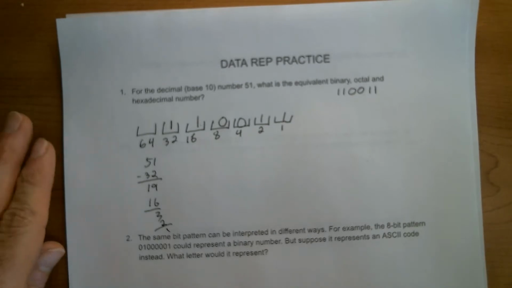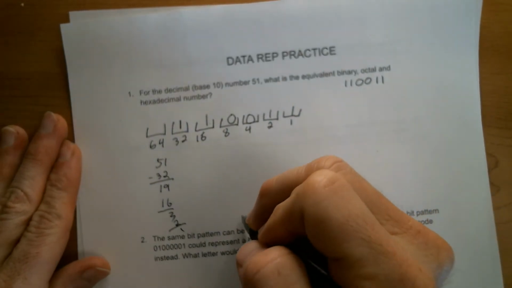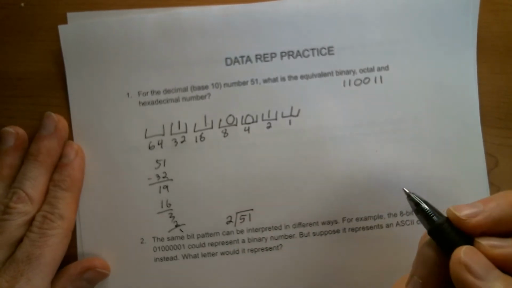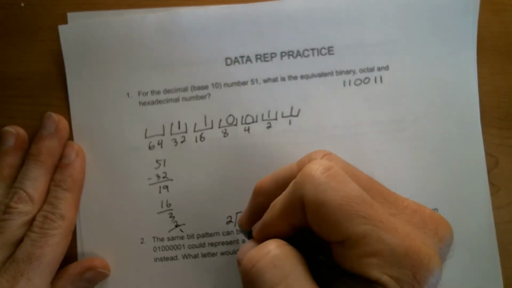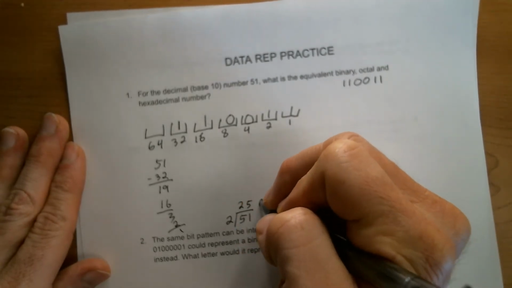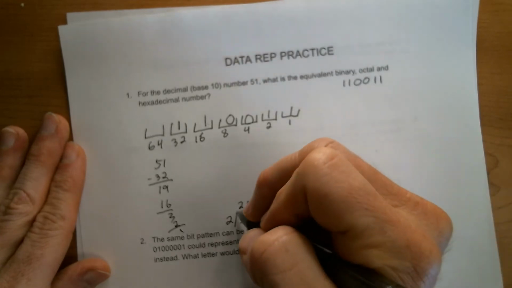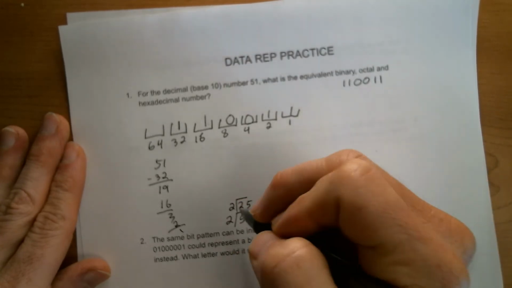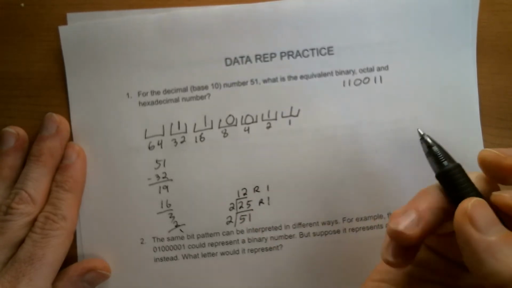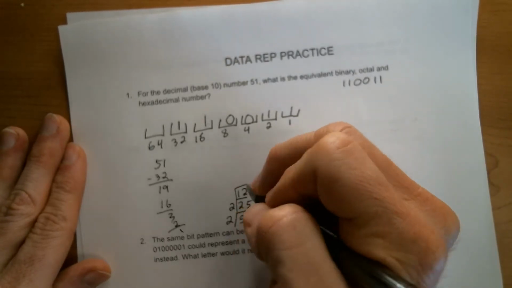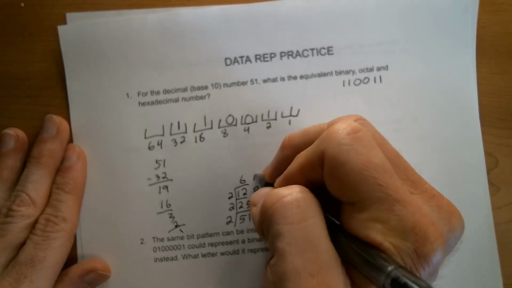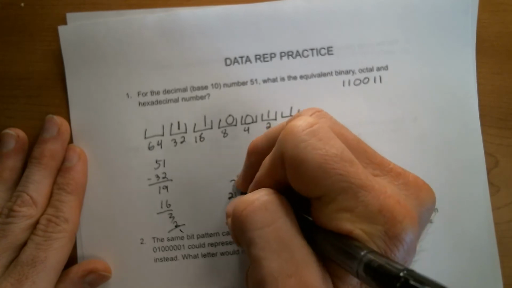The other algorithm is the division algorithm. That's where I say, I've got the number 51 here, and I'm going to divide it by 2. That goes in 25 times with a remainder of 1. Then I divide 25 by 2, and that goes in 12 times with a remainder of 1. Then I divide it by 2, and that goes in 6 times with a remainder of 0. And I'm going to divide by 2.